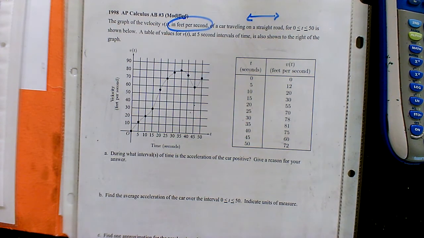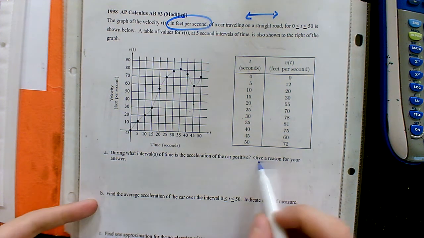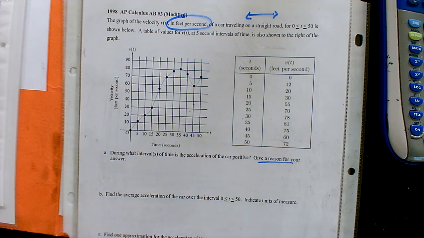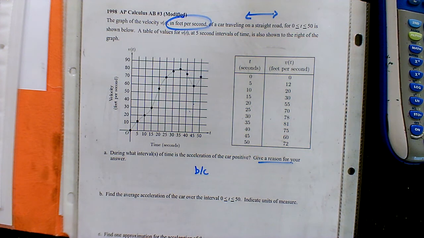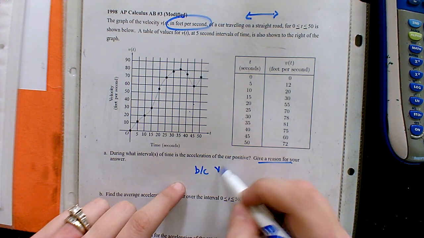All right, let's try the first one. Determine what interval of time the acceleration of the car is positive. Give a reason for your answer. Basically, justify your answer. If we want acceleration to be positive, notice how they give us velocity information, though. So can we think about what our justification should be first? Can we make that connection, and then go back and figure out when that happens?